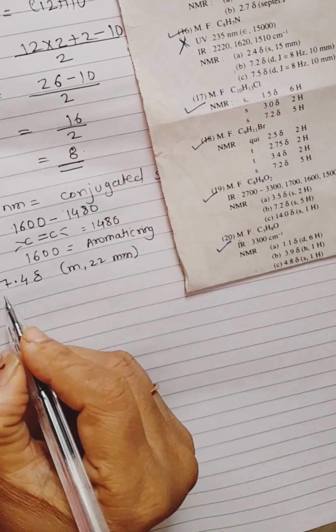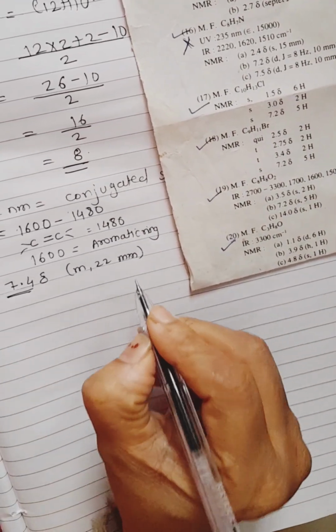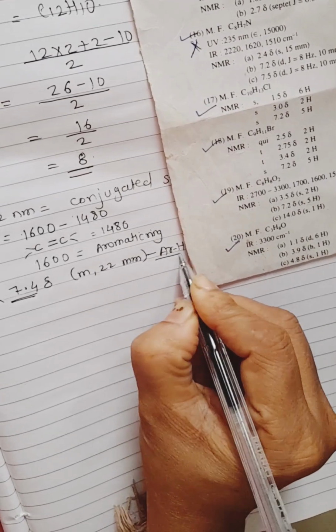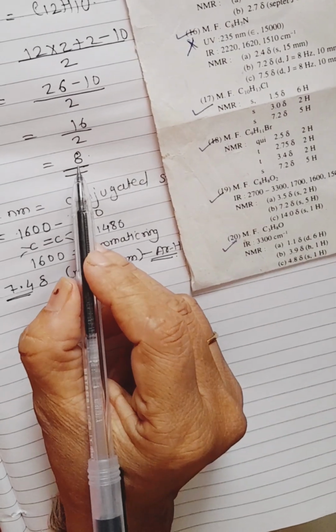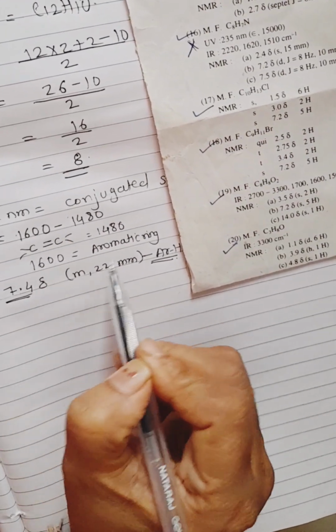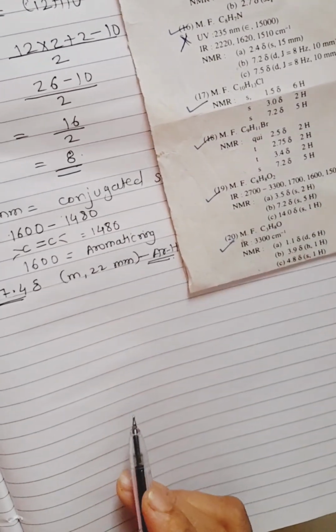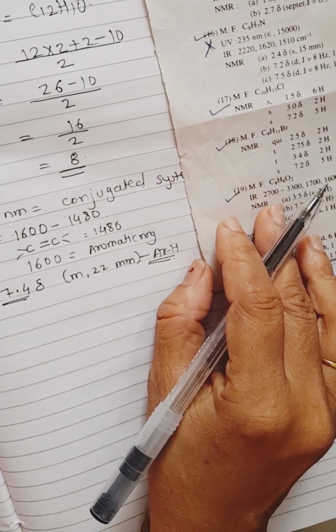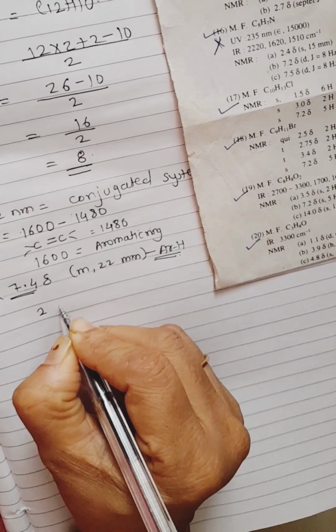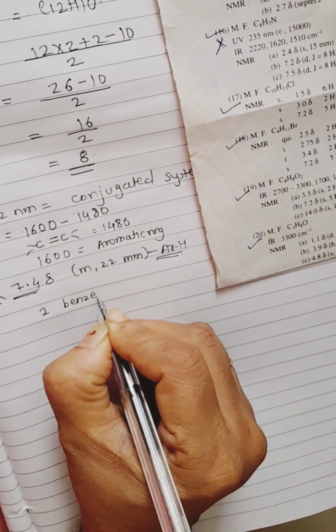Now friends, this 7.4 delta value is nothing but aromatic protons, isn't it? And if aromatic protons, 8 sites of unsaturation, and an aromatic ring is also present, the possibility is only one, that there may be two benzene rings.